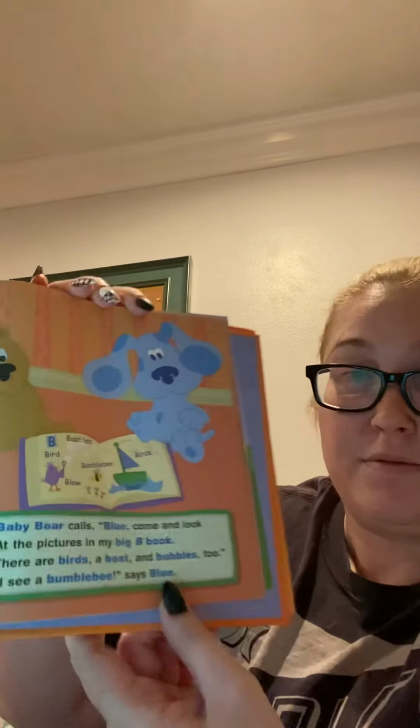Baby Bear calls, Blue, come and look at the pictures in my big beep book. There are birds, a boat, and bubbles too. I see a bumblebee, says Blue.